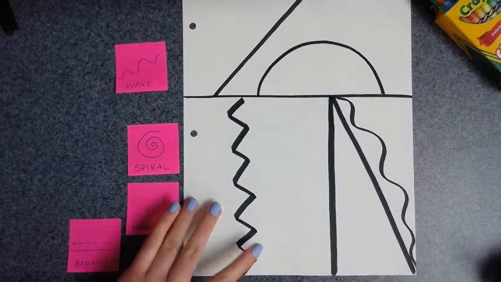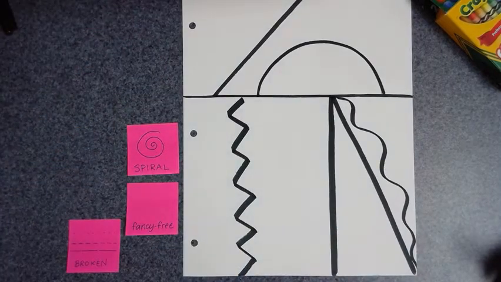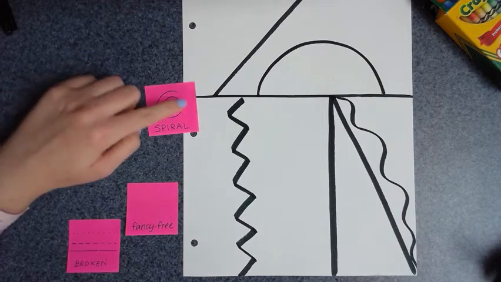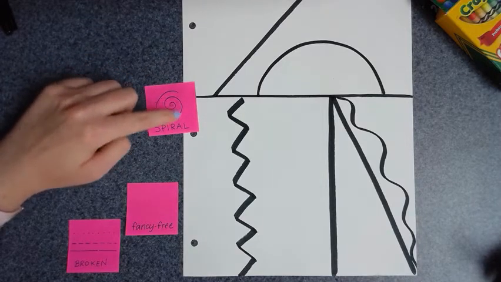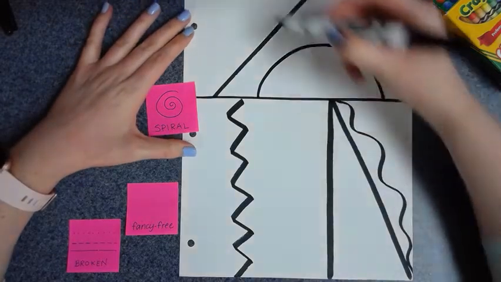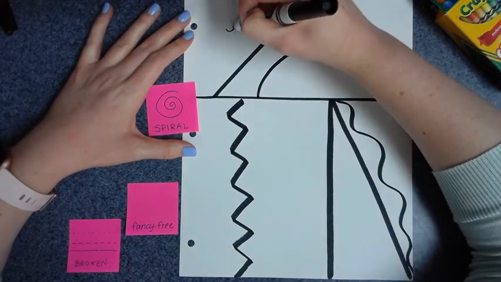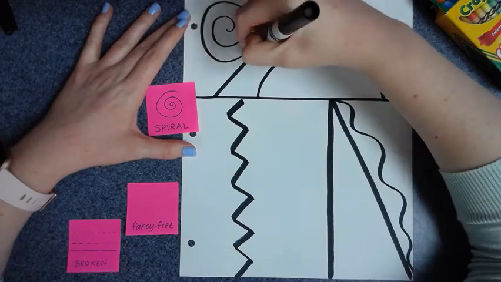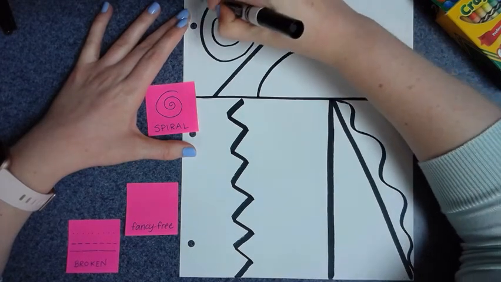Spiral. So a spiral can grow in or grow out. This spot's kind of empty. I think I'll put it right here. So it's sort of like you're drawing a circle, but you keep making your line bigger and bigger and bigger.